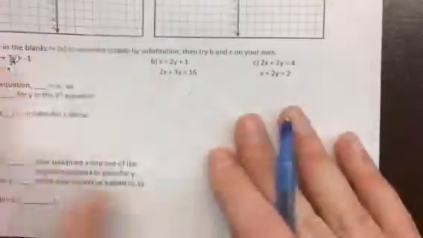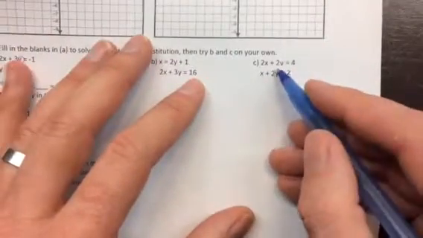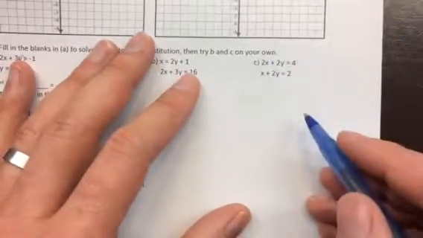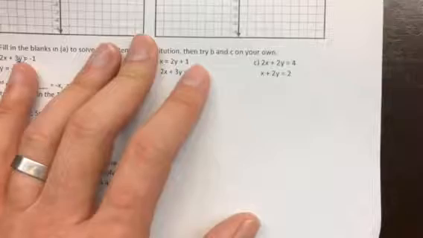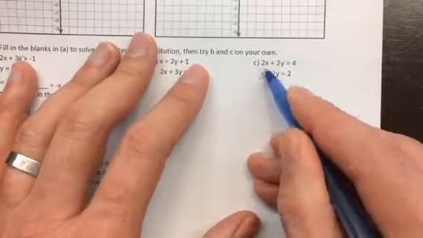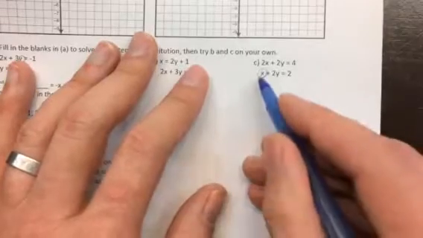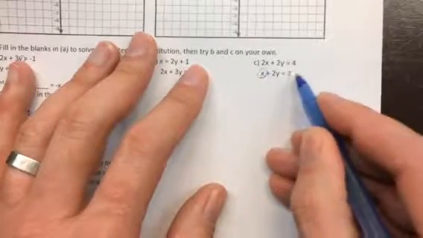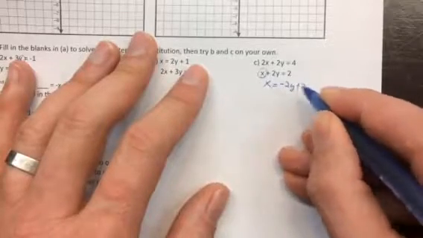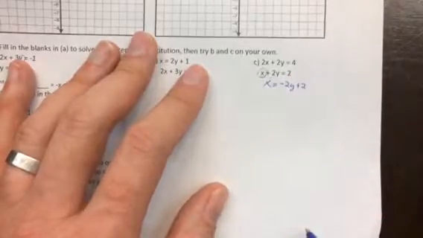I'm going to do the hardest one here. This hardest one, we don't know what any of the variables is. You can solve for any variable you want, but there's usually one variable that's easiest to solve for. If you notice, there's just a single x here. And so we can solve for x very easily by moving the 2y to the other side. X equals negative 2y plus 2. We just subtracted 2y on both sides.